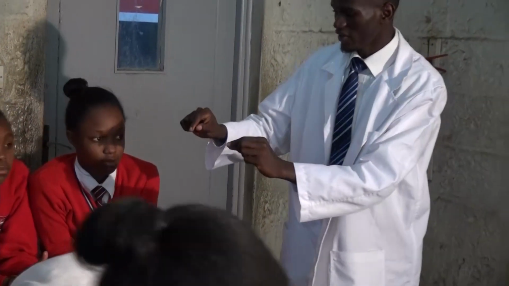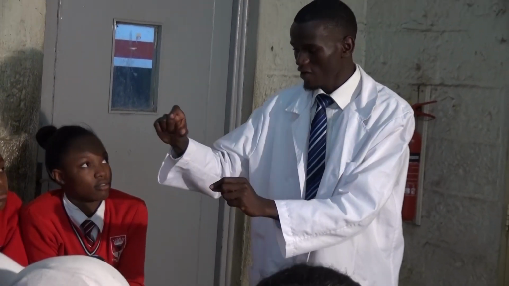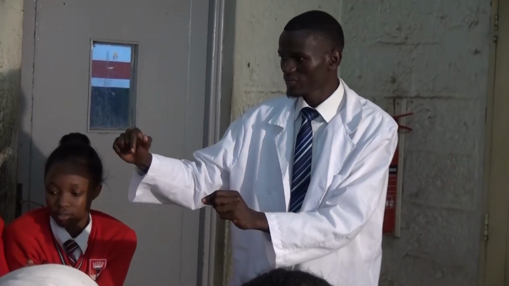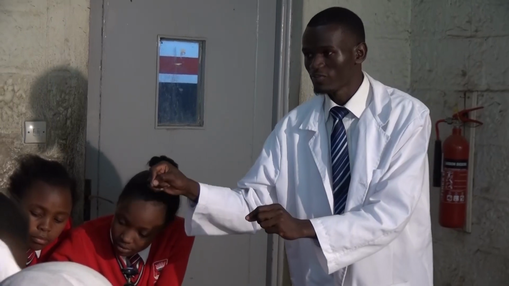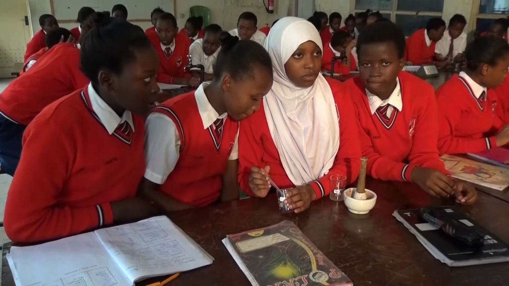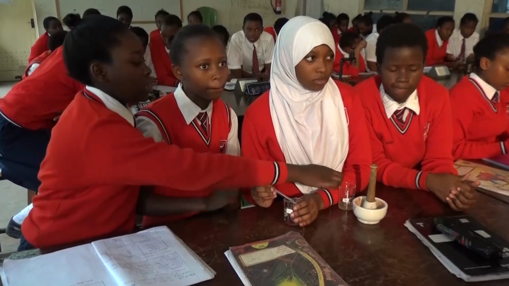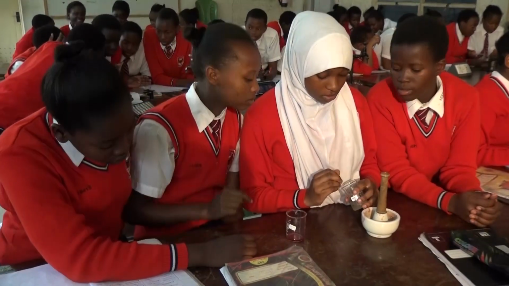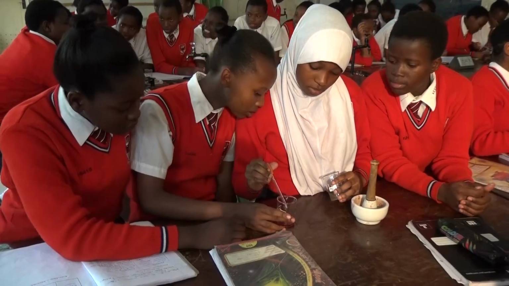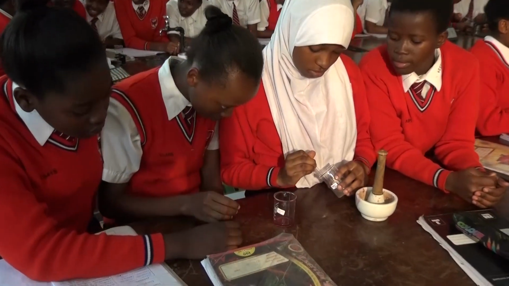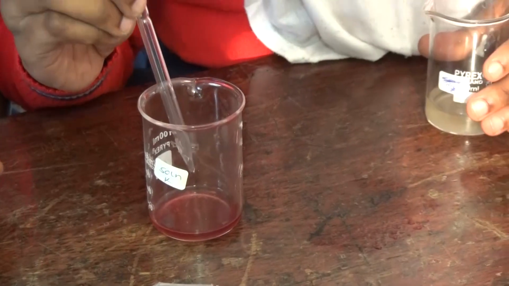Now, get this. Have a few drops of the extract, the indicator, and add them into the solution that I've given you. Then you check around, you take the indicator, you add it into the solution. This is the indicator. Then add it. Okay?